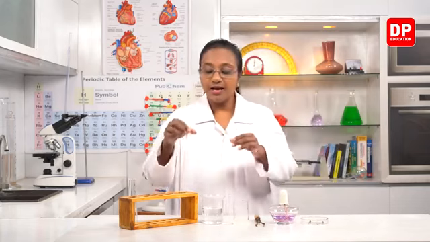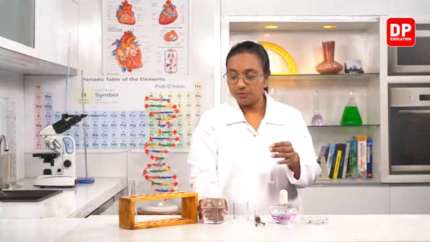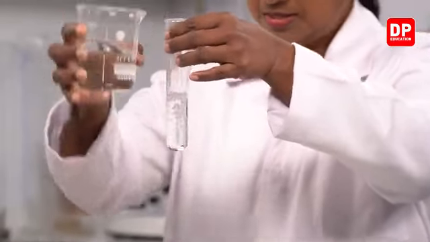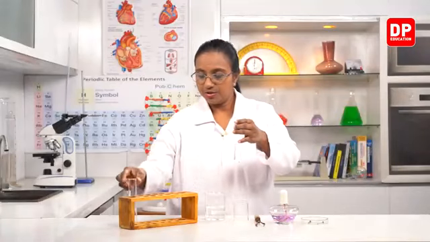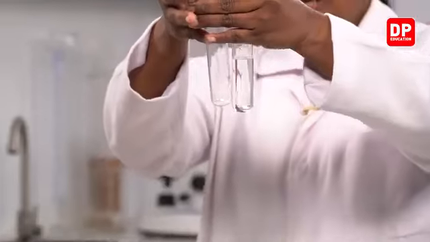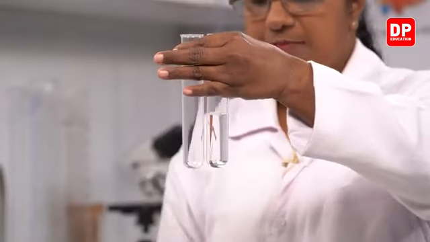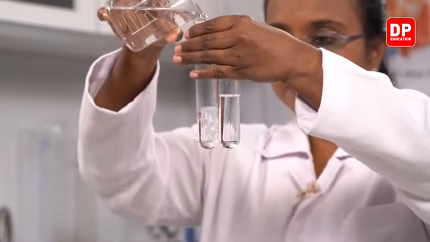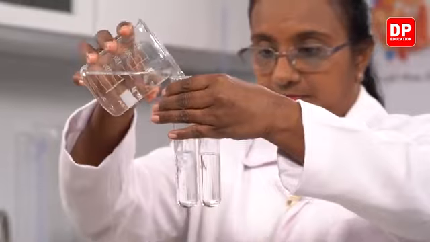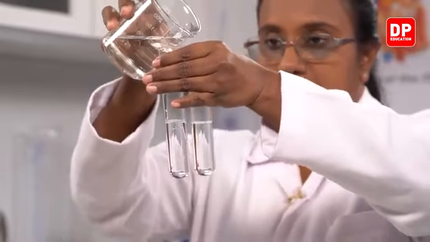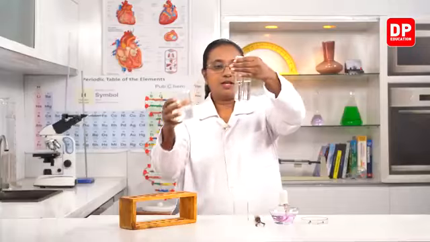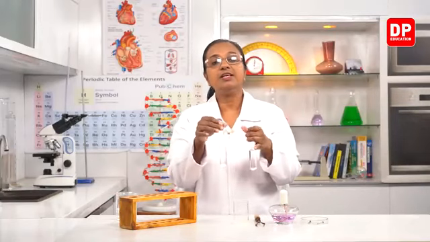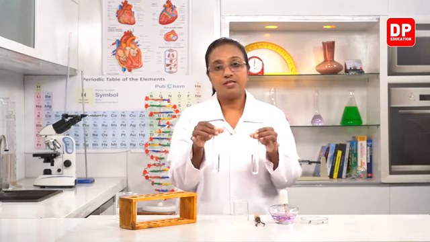To do that, I need to take water into both the boiling tubes. So this and the second boiling tube, roughly equal volumes. You don't have to really measure them. We need to have roughly equal volumes of water. This is just to see whether air is required for rusting or not.